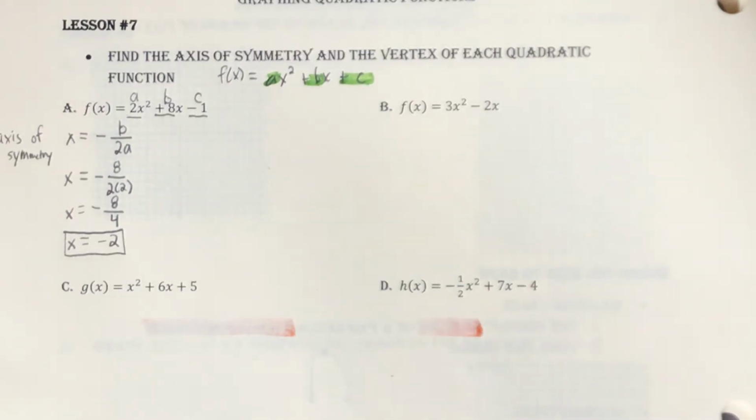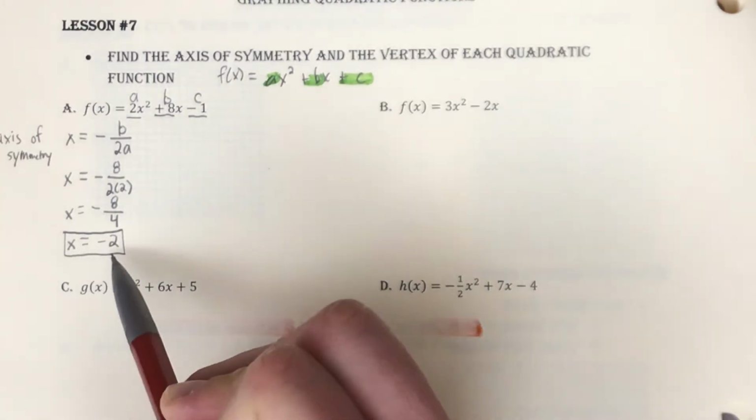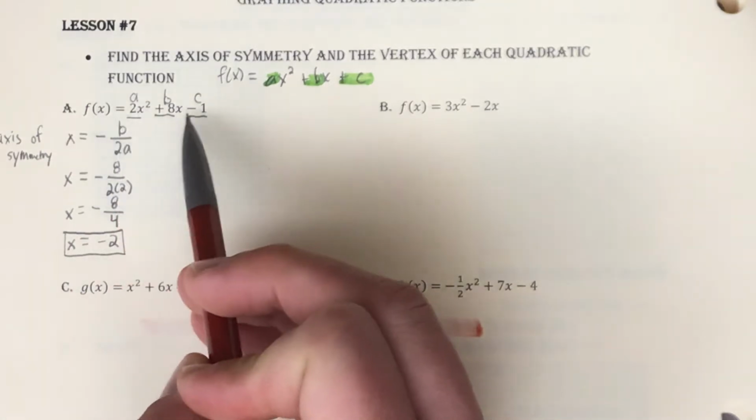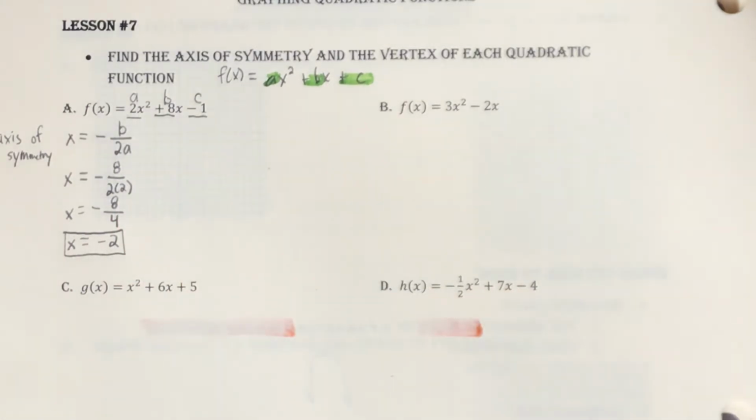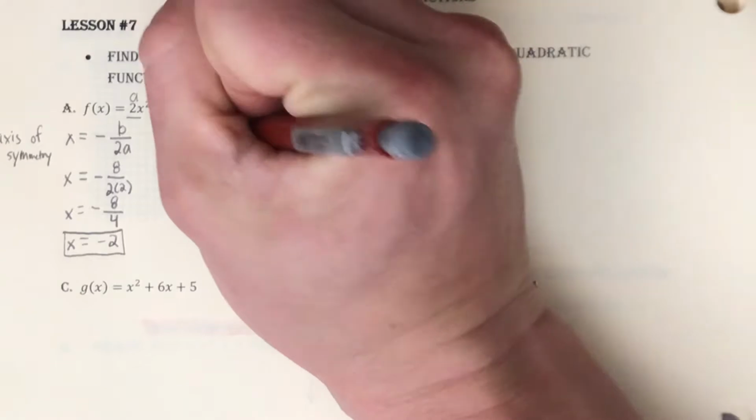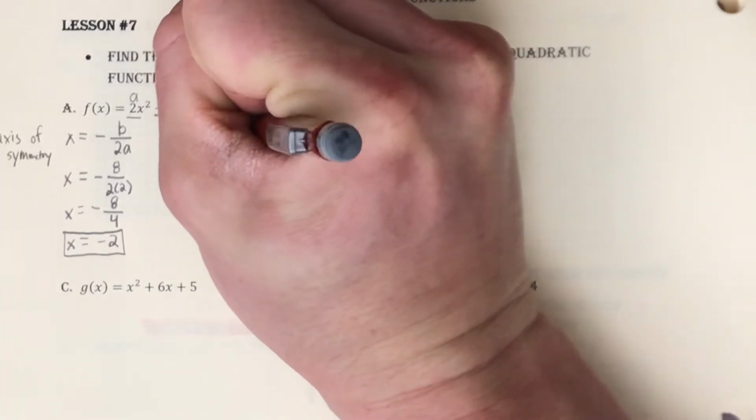Now I can take that information to figure out my vertex. Because remember, in order to find a vertex, we need to know the x value of the axis of symmetry, so x equals negative 2. And we are going to use that to find the y value, or essentially the f of x value. So we're going to take what x equals and plug it back into the original function that they gave us. So this is for finding our vertex here.